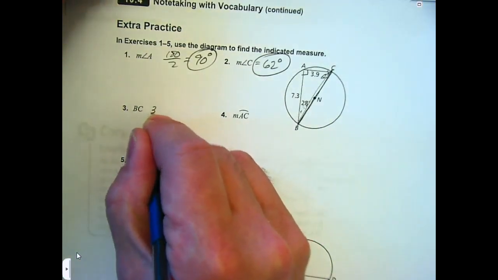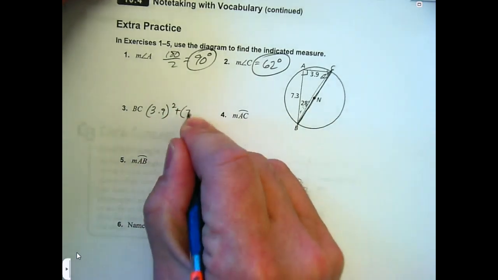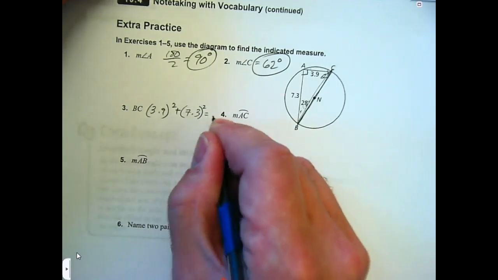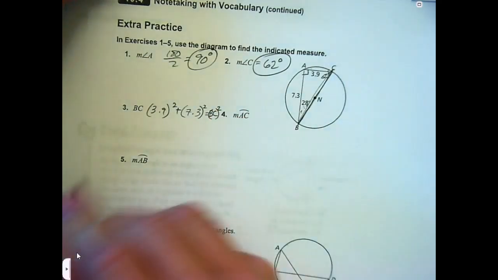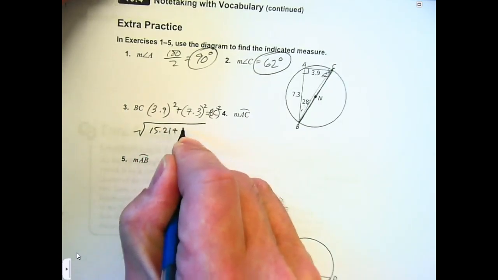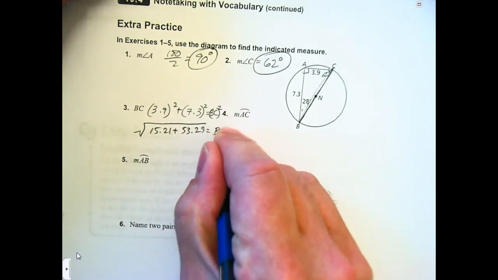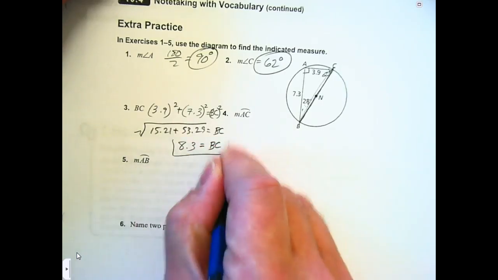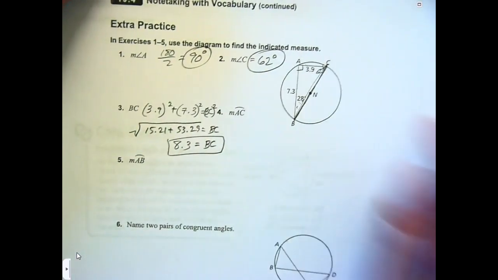All right, so 3.9 squared. How about we use the Pythagorean theorem? Either way, I think we'll get a bit of a different answer there. Oh, that's BC. Oh, that's not numbers. I thought this was BC for some weird reason. 8.3 on that one. Yeah, me too.